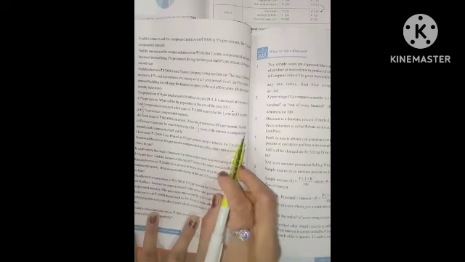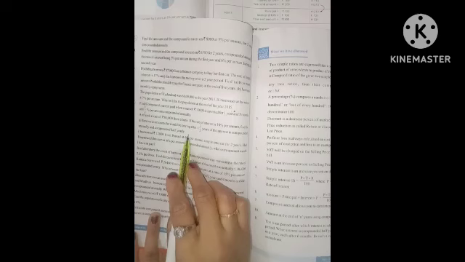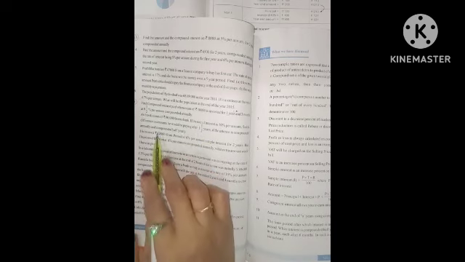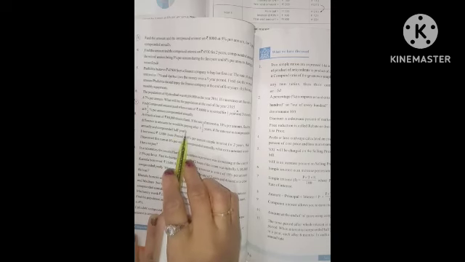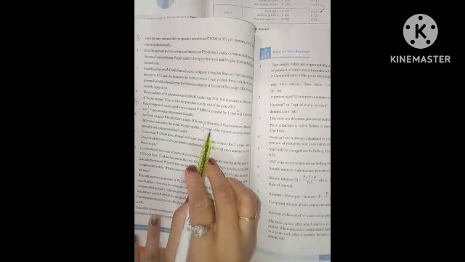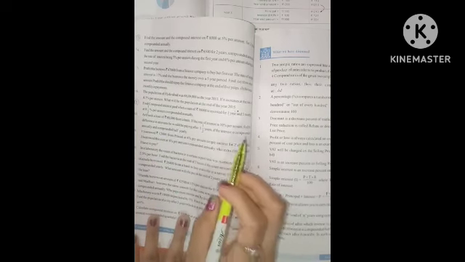Next, the interest is compounded annually and compounded half yearly. Compounded annually for 1.5 years, we have to calculate the amount first. Next, compounded half yearly, that amount also we have to calculate. After both amounts are calculated, the next step is the difference between these two amounts.